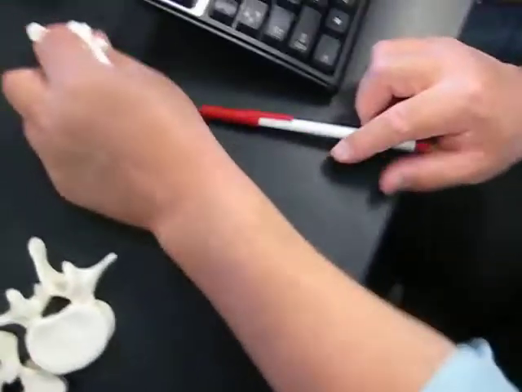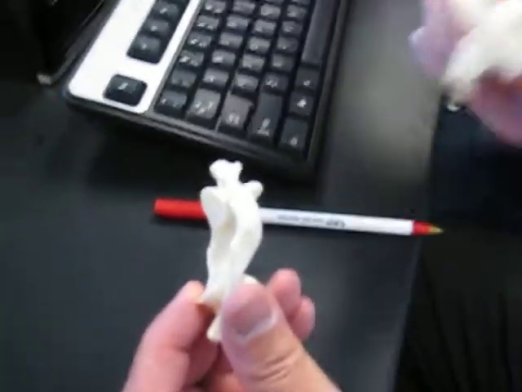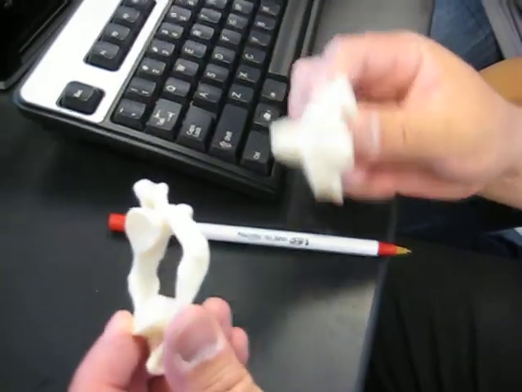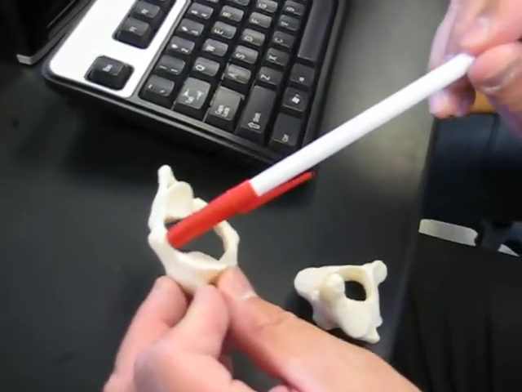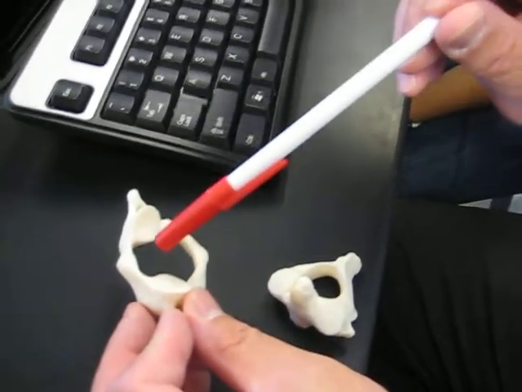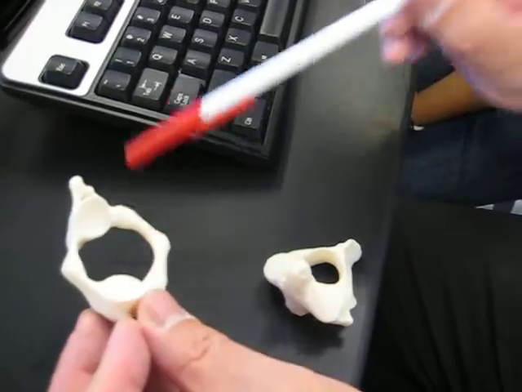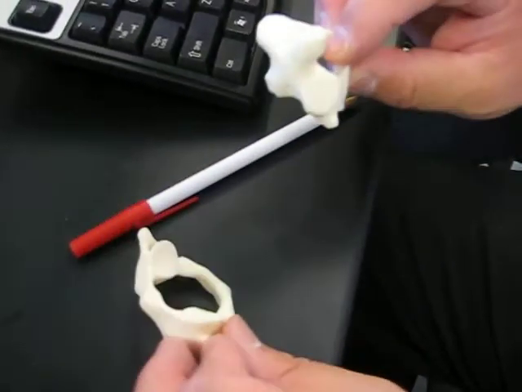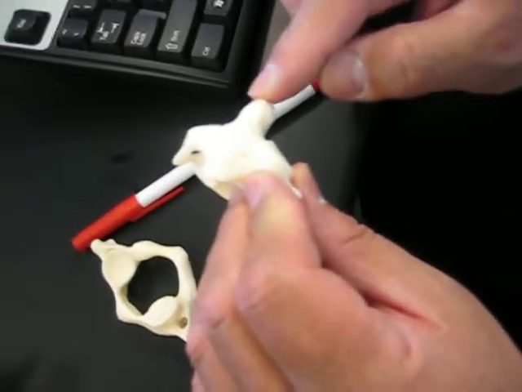And then, out of the cervicals, the two important ones are the atlas and the axis. The atlas is the exception in that it has no vertebral body. And the axis has the dens, which is this pointing thing.